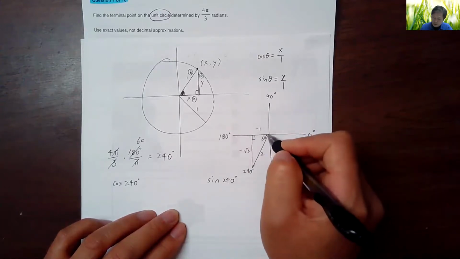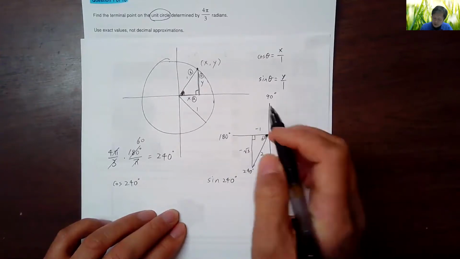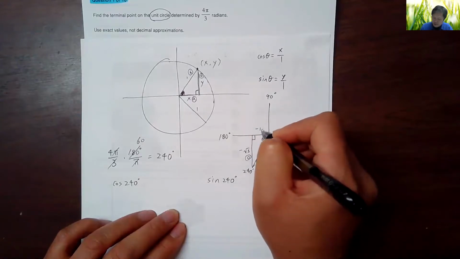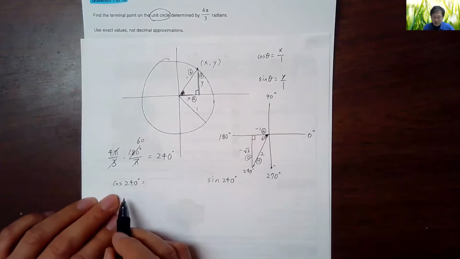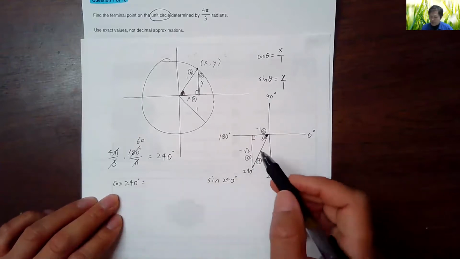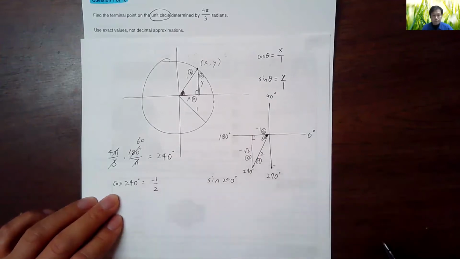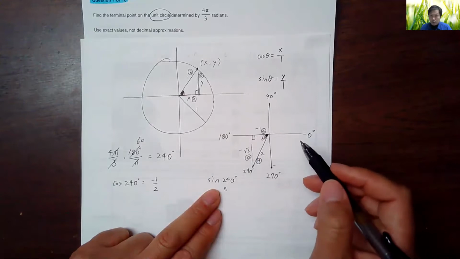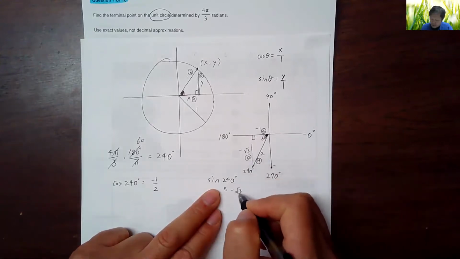Label it. Again, this is the reference angle, meaning this is opposite, hypotenuse, adjacent. So the cosine value will be A over H, minus 1 over 2. Sine will be O over H, minus square root of 3 over 2.